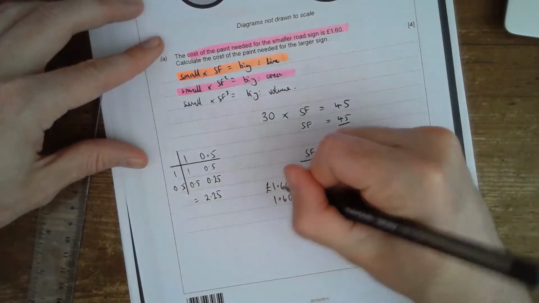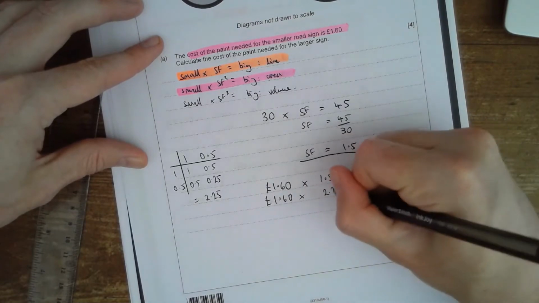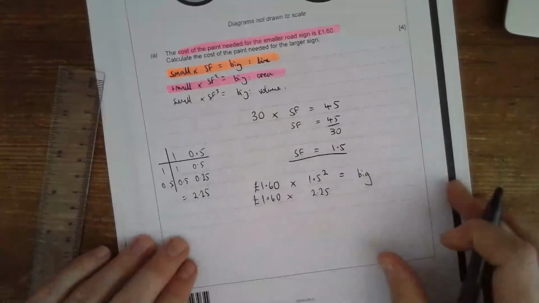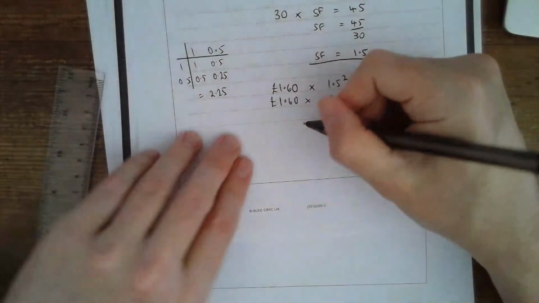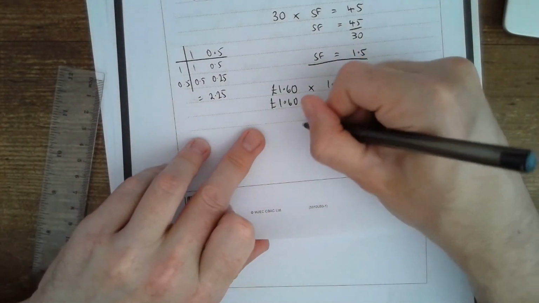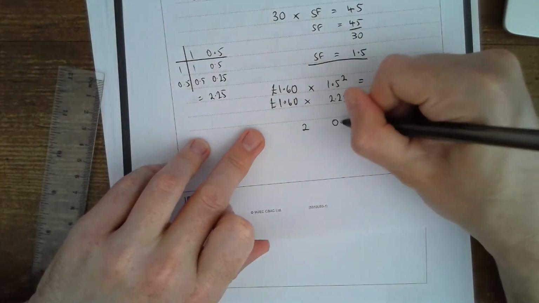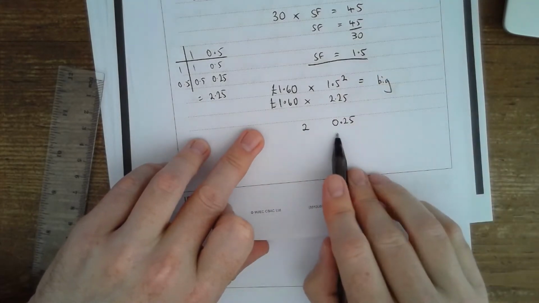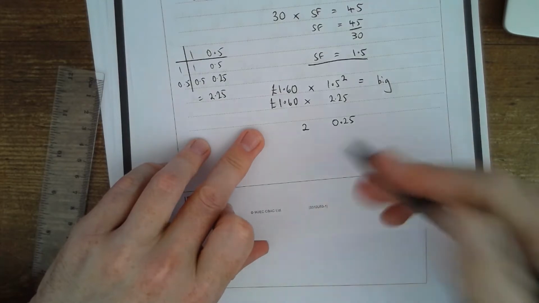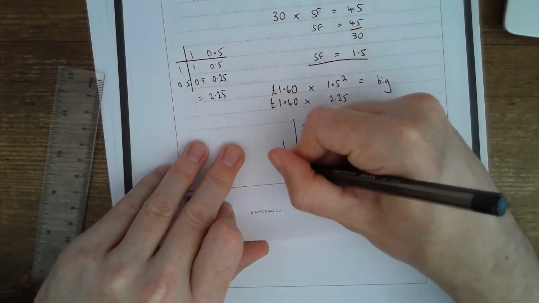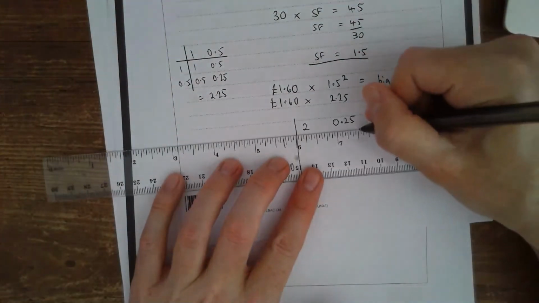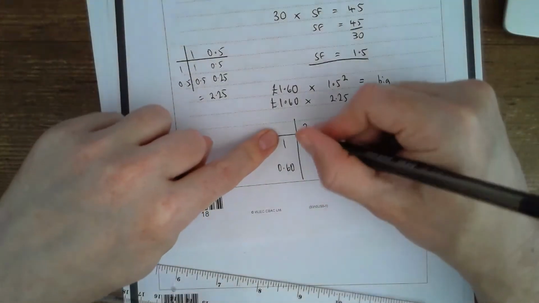So I need to do £1.60 times by 2.25. And again, I need to go and work this out in terms of doing something similar to that. Now, rather than partitioning it into two bitty parts, I'm going to do 2 and I'm going to do 0.25. I'm not going to do 0.2 and 0.05 because 0.25 is a quarter, so basically I'm just dividing things by 4. I'm now timesing that by £1.60. So I'll use that trick, that 0.25 is a quarter, so I'll divide things by 4. 1 times by 2 is 2.